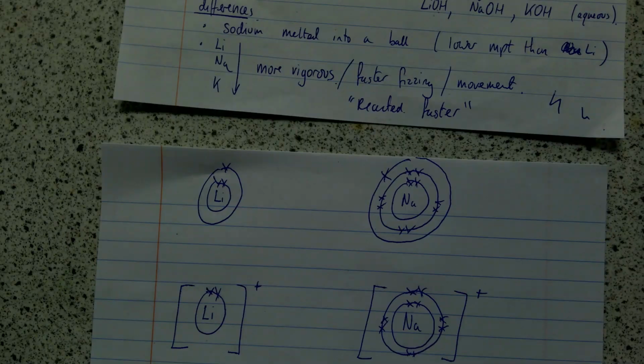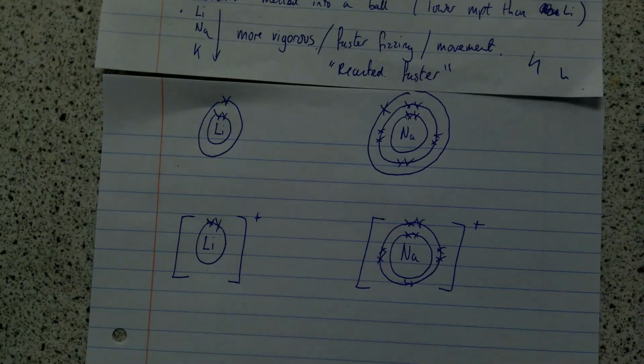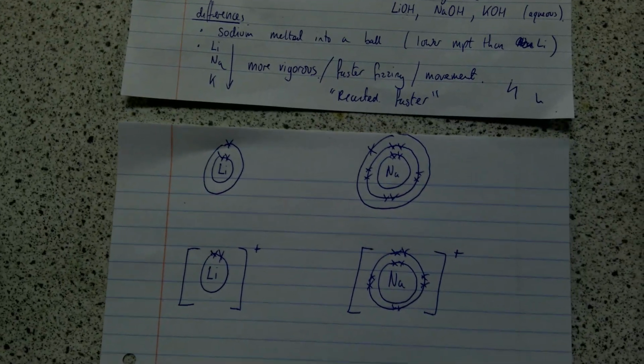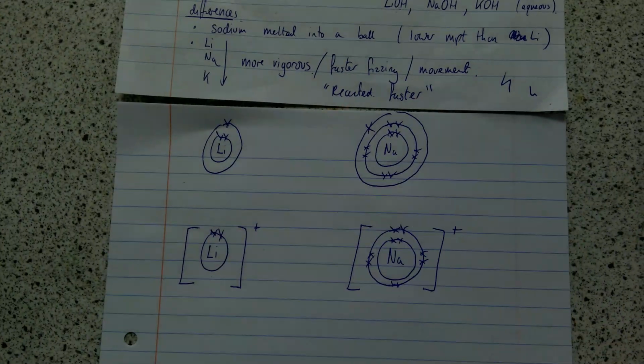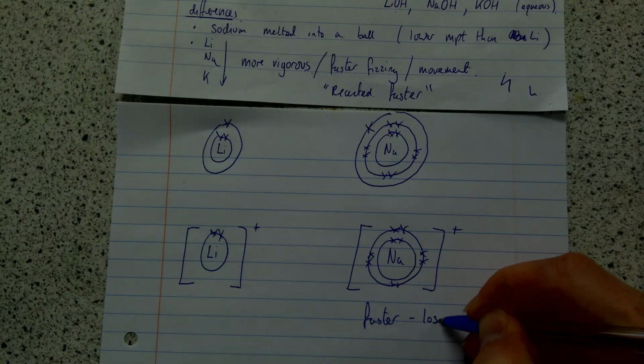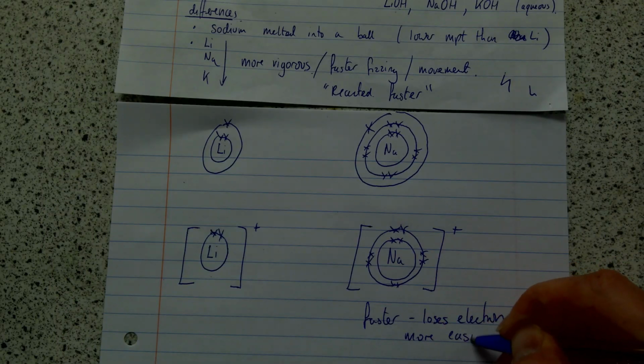So they both form 1+ charges, both end up with full outer shells like that. And that electron goes off and does some reactions. I'm not going to explain that bit of it right now. And we've got to decide though which of these two processes is fastest: lithium losing an electron or sodium losing an electron. Lithium loses an electron, sodium loses an electron. Which one does it faster? Sodium or lithium? 3, 2, 1. Sodium, of course, right. So it reacts faster. So this one's faster. So it loses its electron more easily or more quickly. More easily.